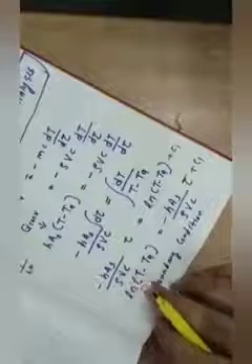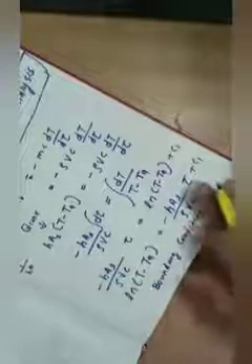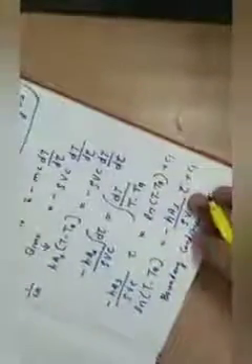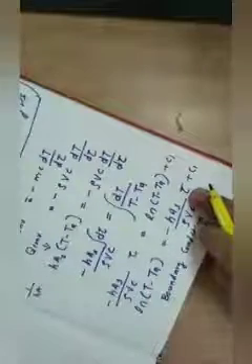I am going to apply this boundary condition into the equation log of T minus Ta is equal to minus h As by rho V c tau plus C1. When tau is equal to 0, T is equal to Ti, so log of Ti minus Ta is equal to C1.